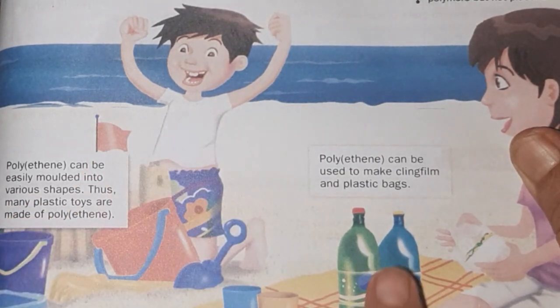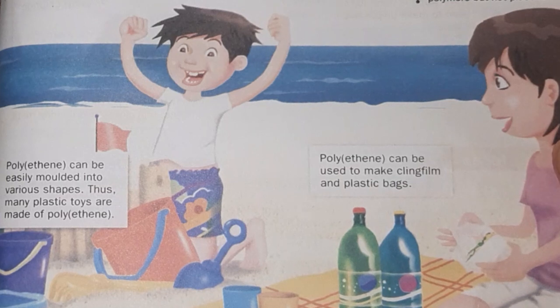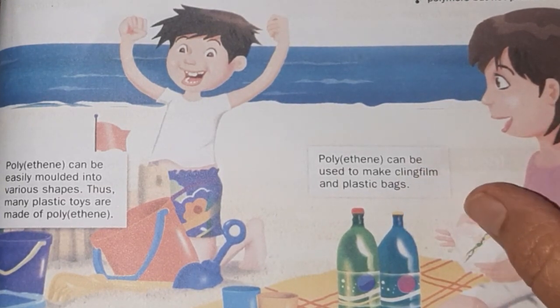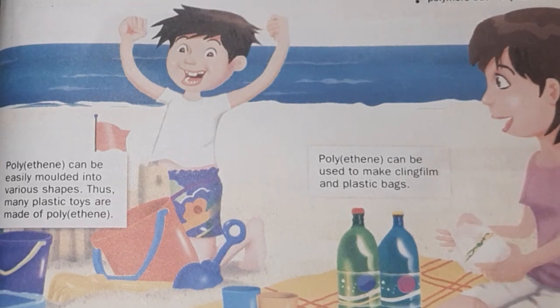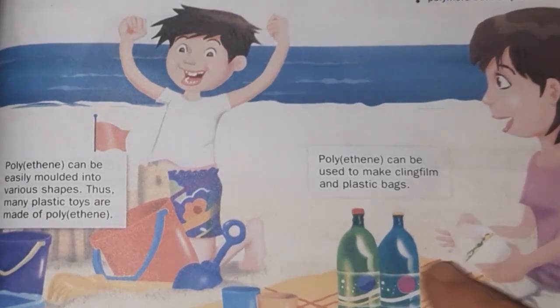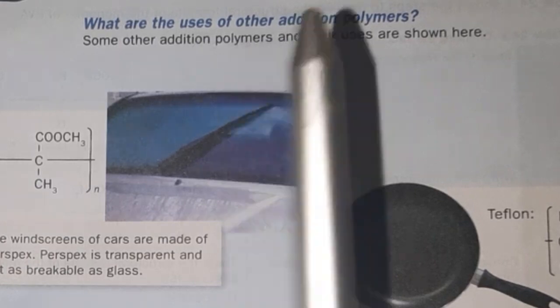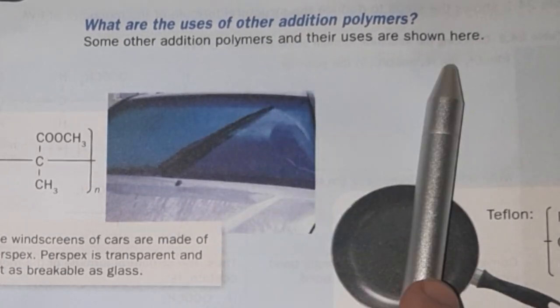He is playing, and here we can see this little girl. Polyethylene can be used to make cling film and plastic bags. You know, we mostly use these cling films in our houses to cover the food. Now we come to another use. Now these are some other uses of the addition polymers.